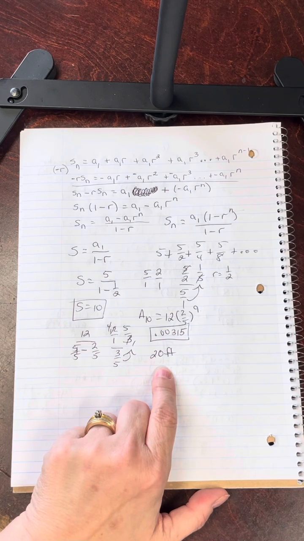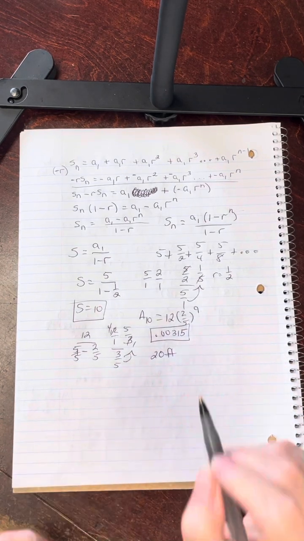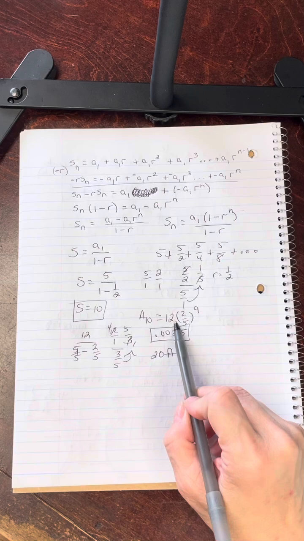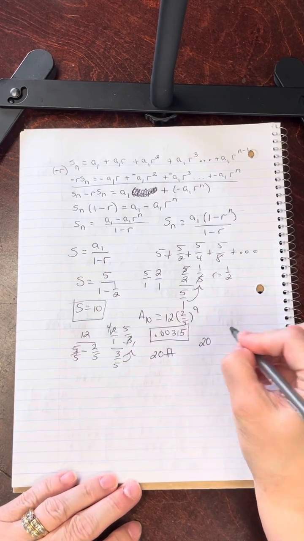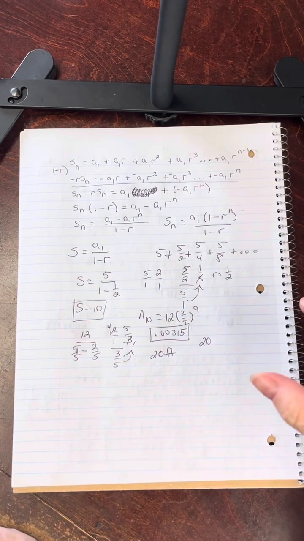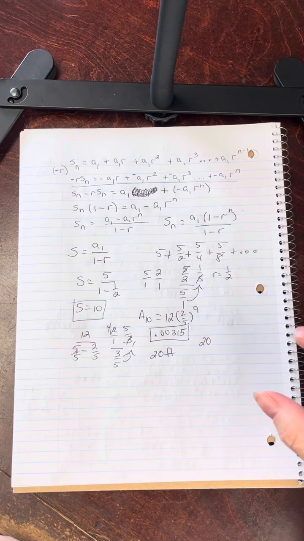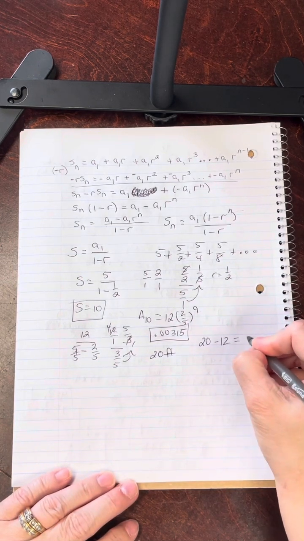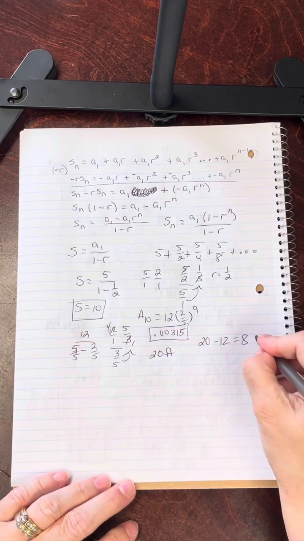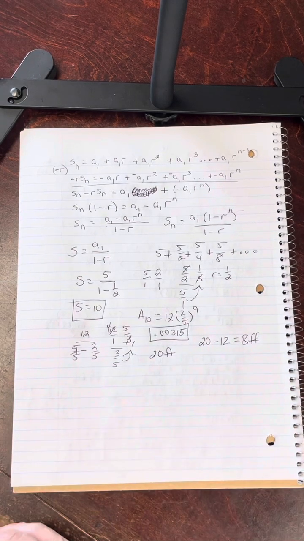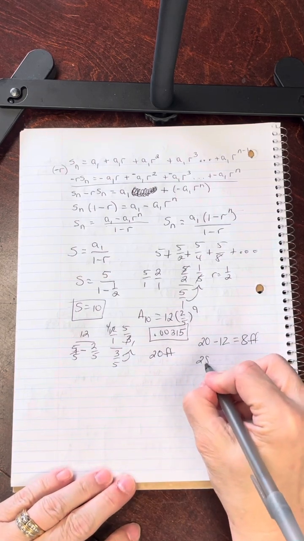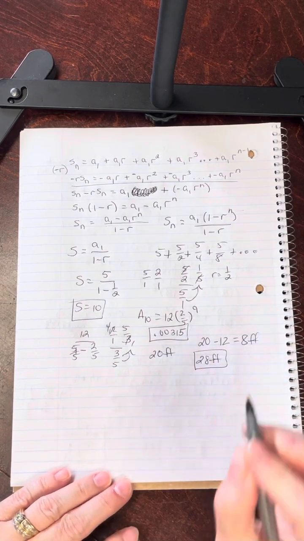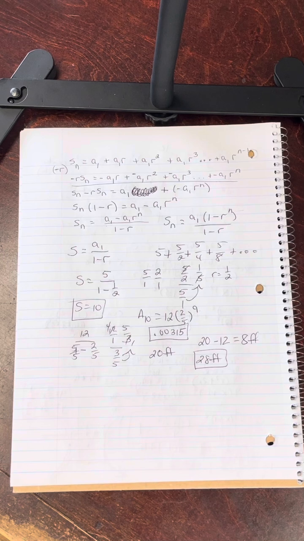Yes, and the initial drop, all right, so our full amount is 20, our initial drop is 12. You have to stop and figure out the extra little bit that the ball fell that was not part of the rebound. So 20 minus the 12 tells you that there is an extra 8 feet in there, and that needs to be combined with the rebound amounts for a total of 28 feet for part B.